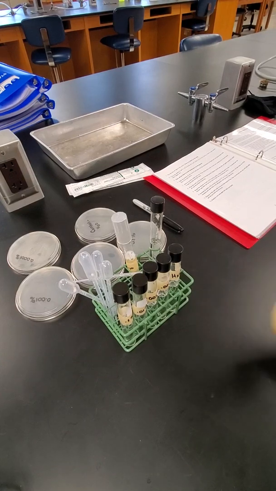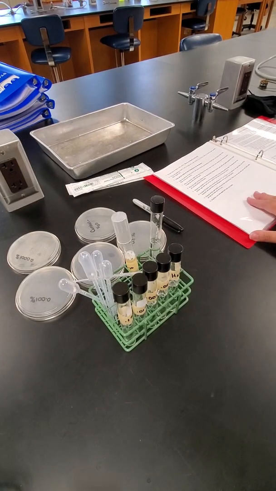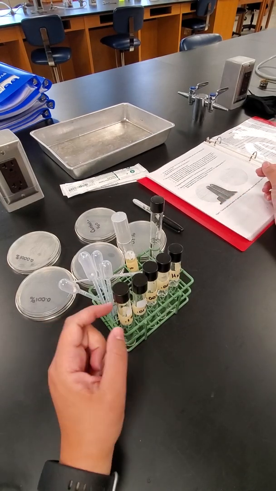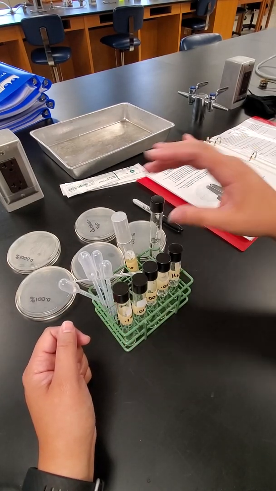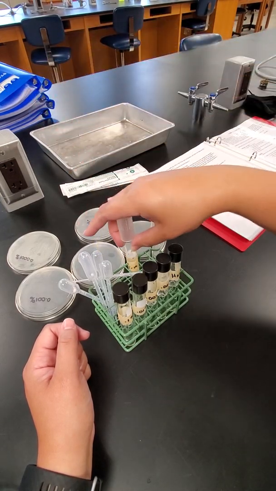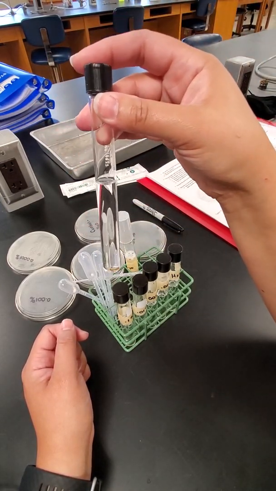Okay, so today we're going to be doing the bleach lab, and basically we're going to try to test what percent of bleach is effective against killing E. coli. So I've got my E. coli broth here. I've got a 10% bleach solution.